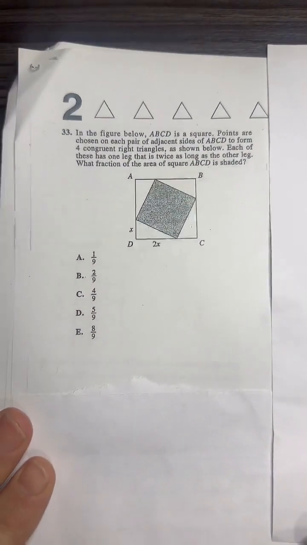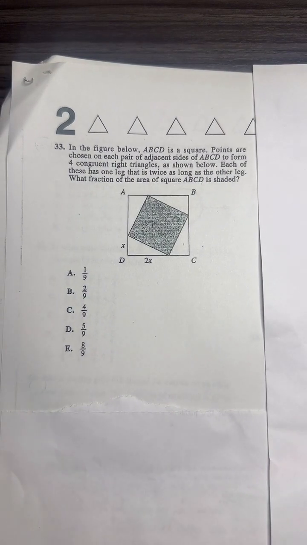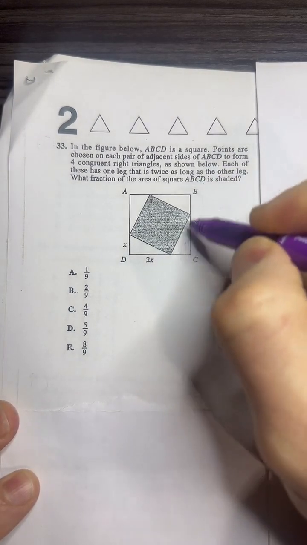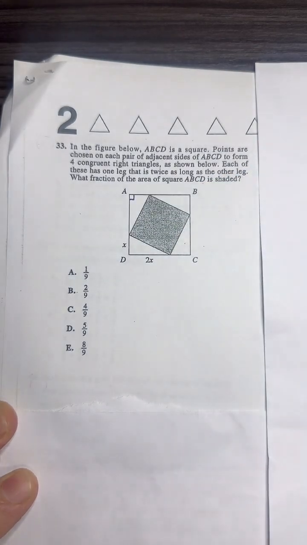All right, so let's take a look at this top problem. This one is very difficult. In the figure below, ABCD is a square. Points are chosen on each pair of adjacent sides to form 4 congruent right triangles. So each of these triangles here is right and they are all congruent.